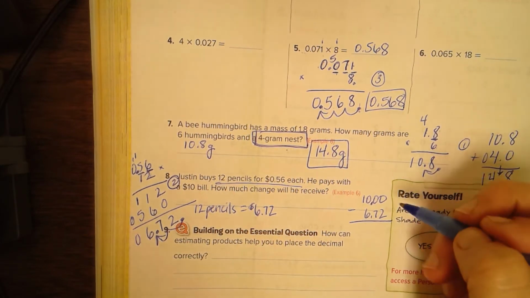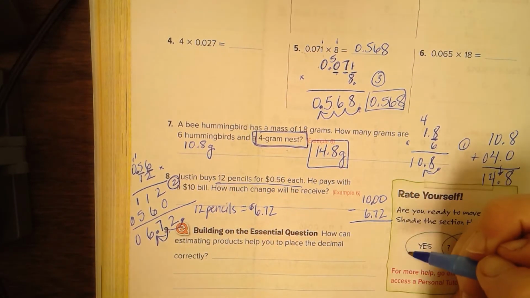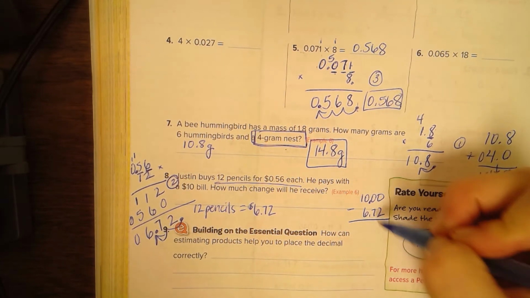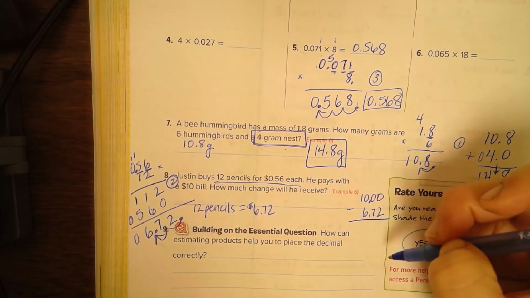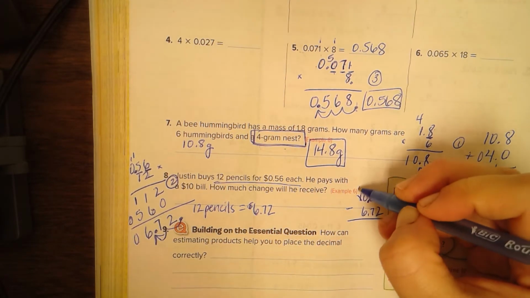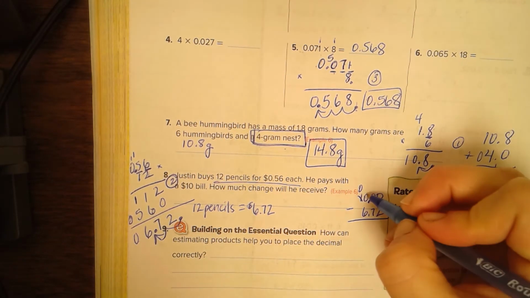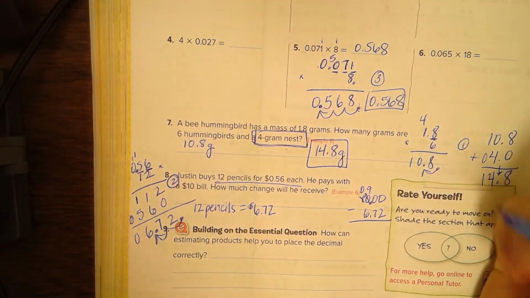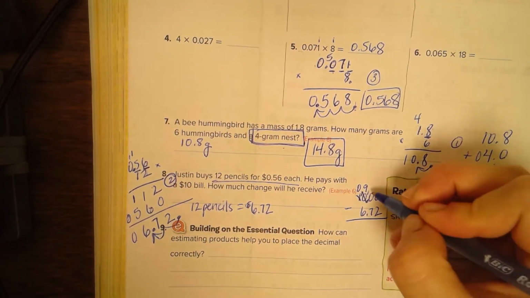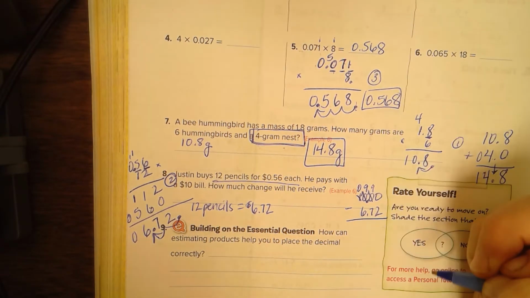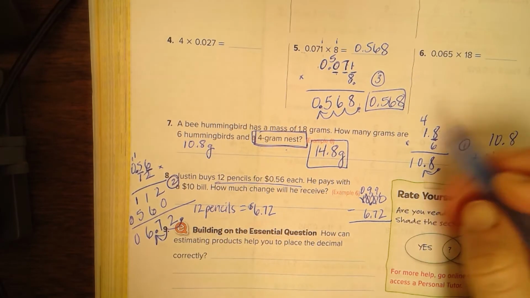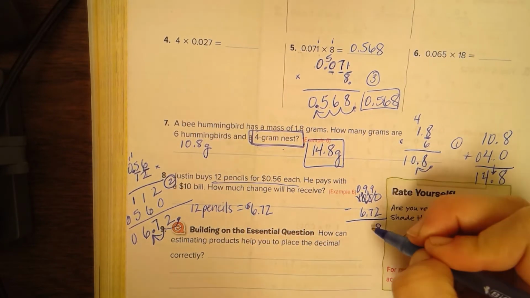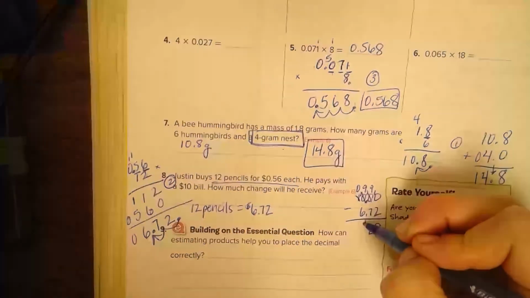0 minus 2, can't do. 0 minus 7, can't do. 0 minus 6, can't do. Let's take from here, that becomes a 0. Bring it over here. Cross that off, that becomes a 9. Bring your 10 over. Cross that off, that becomes a 9. And bring your 10 over. Now we have 10 minus 2 gives me 8. 9 minus 7 gives me 2. I have to bring down my decimal point. 9 minus 6 is 3, and then 0 minus 0 is 0.